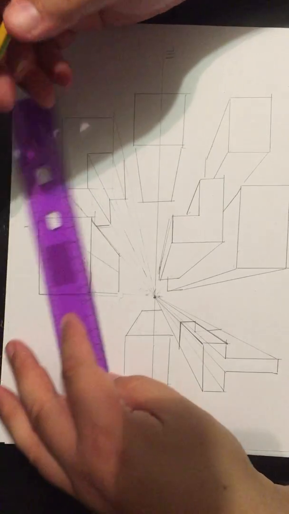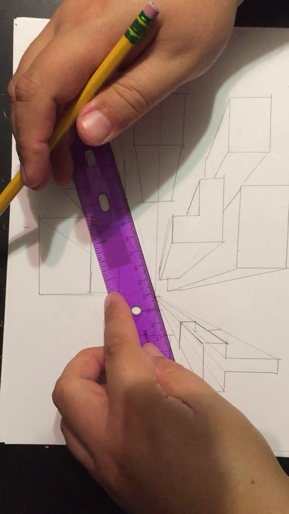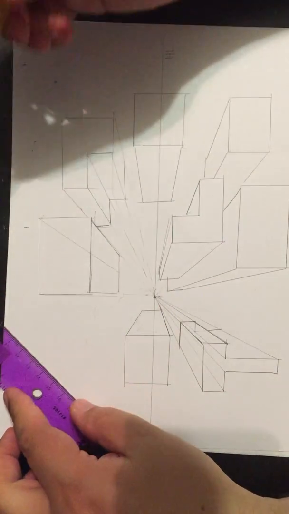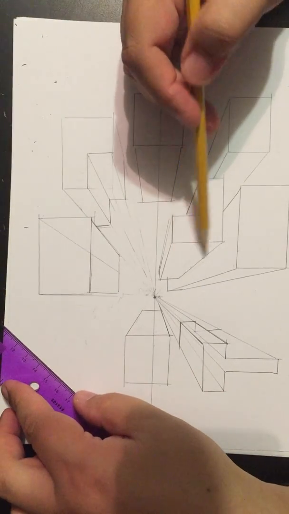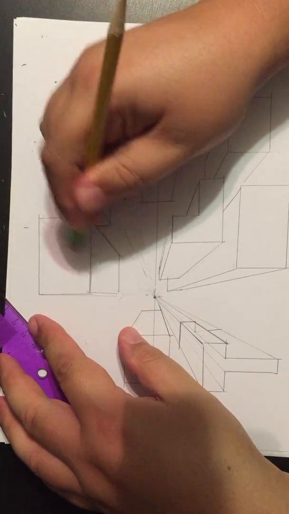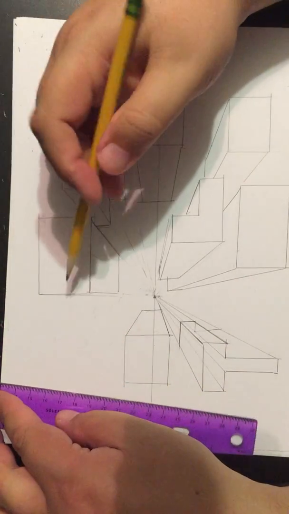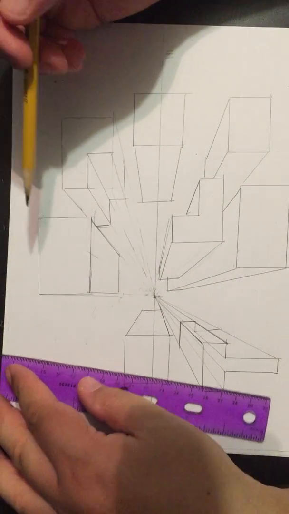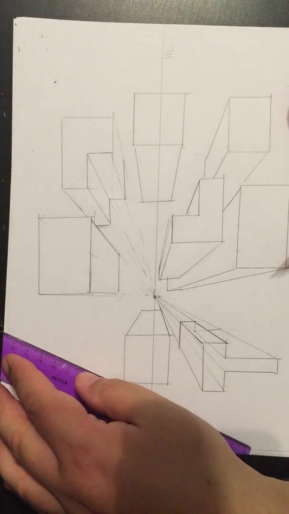And then when you're done, the last step, of course, is to tighten these lines up, darken them, erase your excess lines. And if you have some colored pencils or markers and you want to color these blocks, these forms, you can do that.